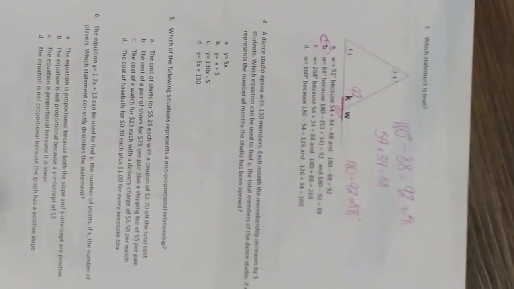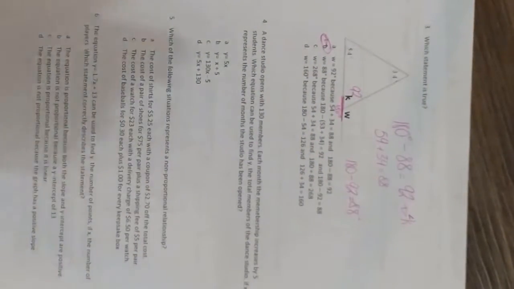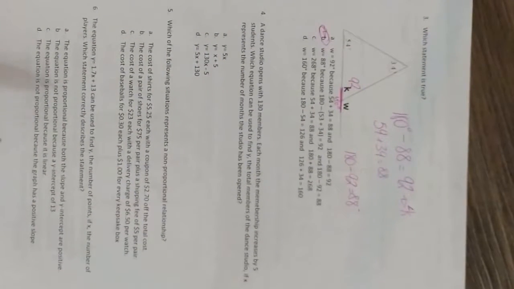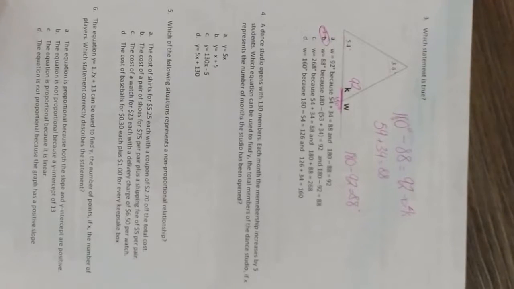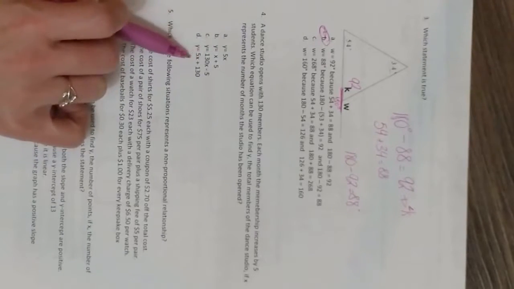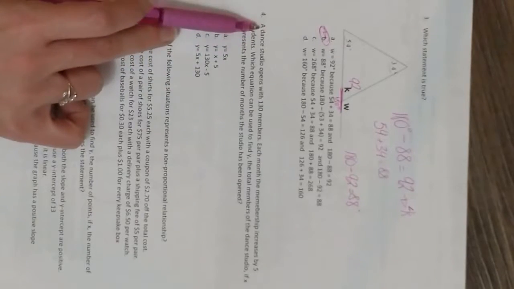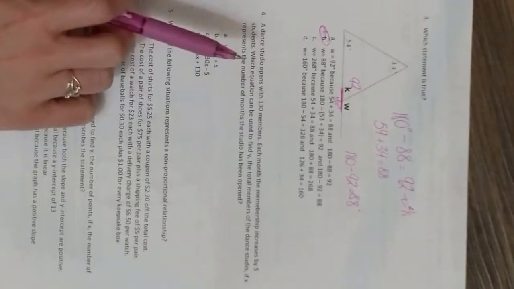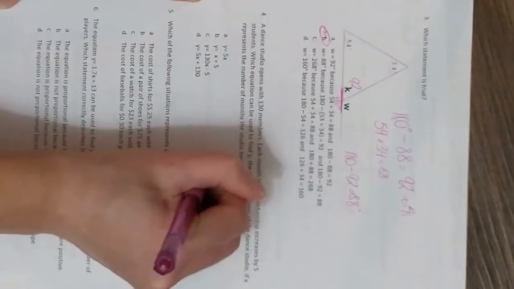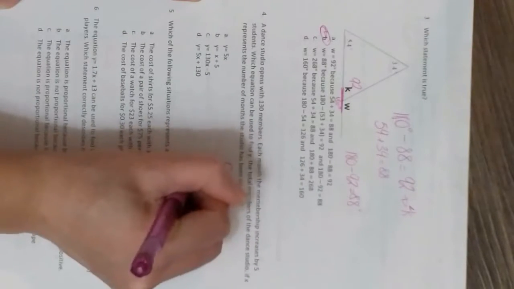All right, question 4. Question 4 is talking about a dance studio that opens with 130 members. Each month, the membership increases by 5 students. Which equation can be used to find Y, the total members in the dance studio, if X represents the number of months the studio has been opened? So I'm seeing that my answer choices are equations. So I'm going to go back to my problem, and I'm going to circle my numbers and box my magical words. Remember, your magical words are per, every, and each.